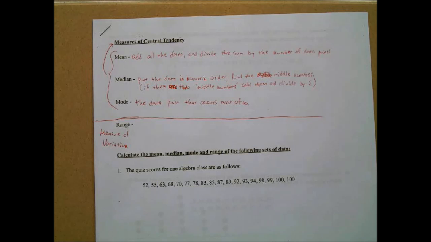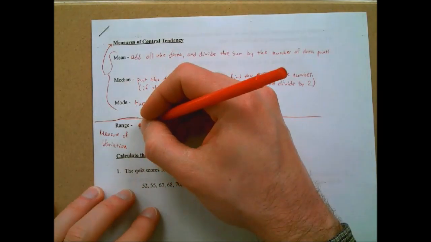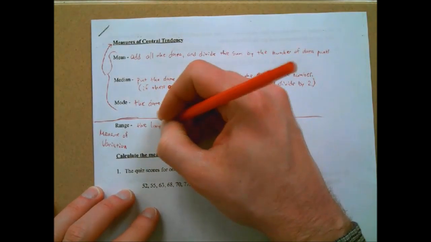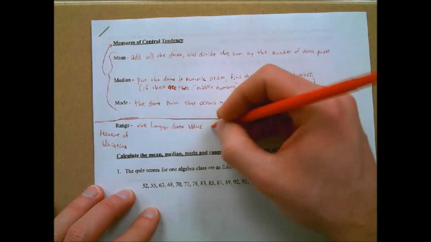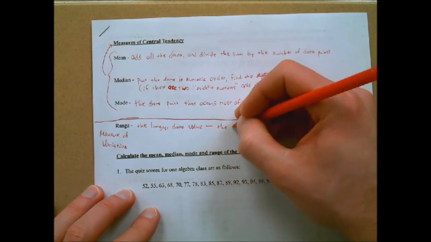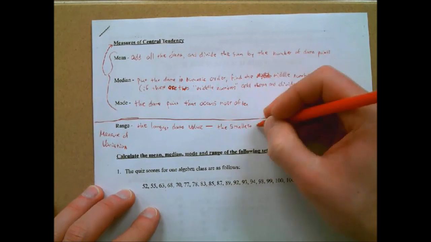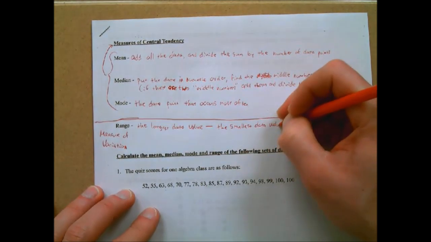So is that the definition? No, that's not the definition. That's what it's categorized as. How do we find the range? Does anyone know how to find the range of a set of data? Yes, it's the largest value data point minus the smallest value data point, okay? The largest data value minus the smallest data value. So it basically tells you the distance between the highest and lowest value.